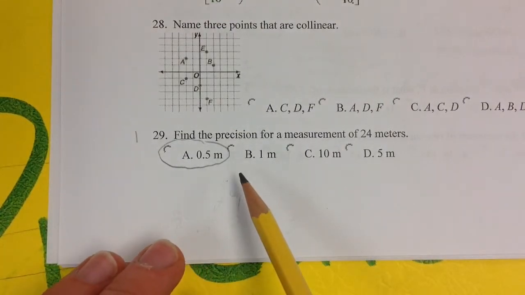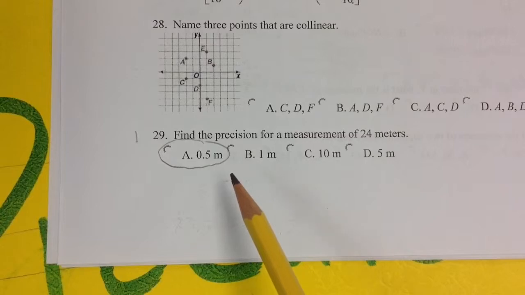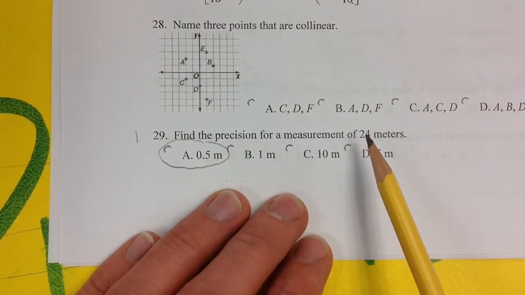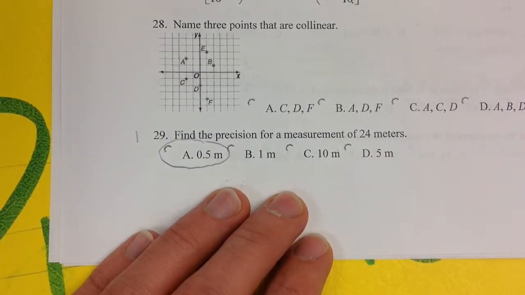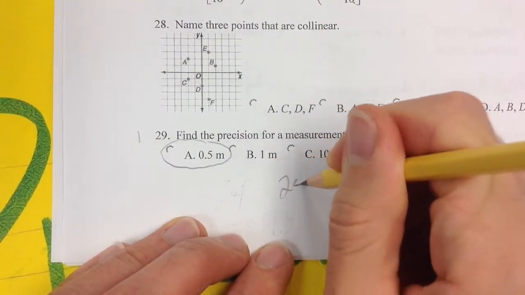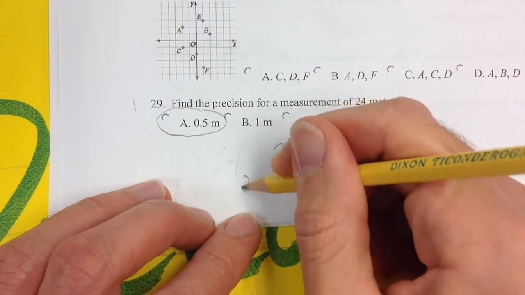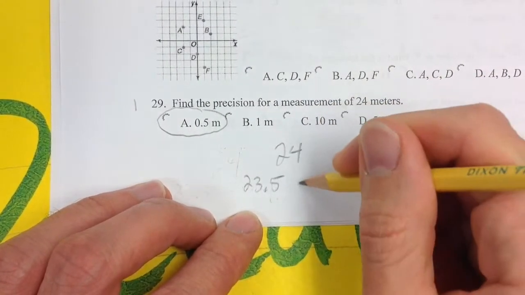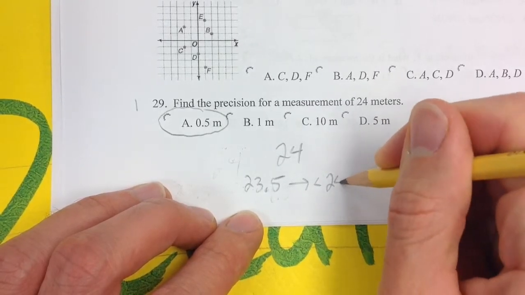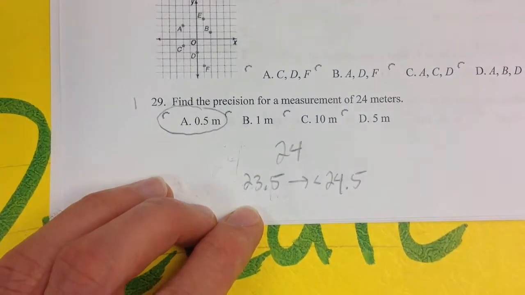So number 29, which was answered incorrectly the most. If you think about what can round to 24, give me an example of what can round to 24. We did this one yesterday. 23.5, exactly. So 24 can come from the numbers 23.5 to just under 24.5, like 24.49.